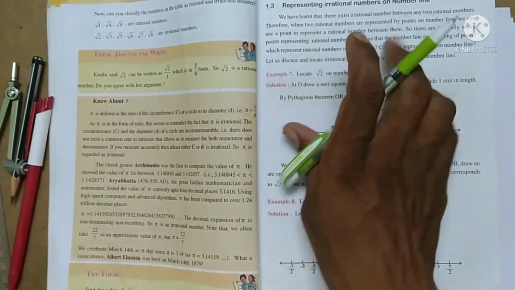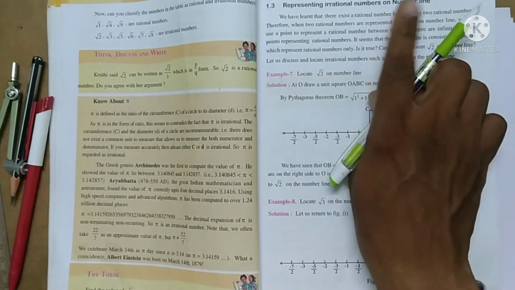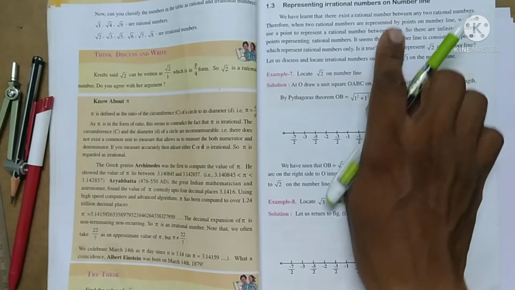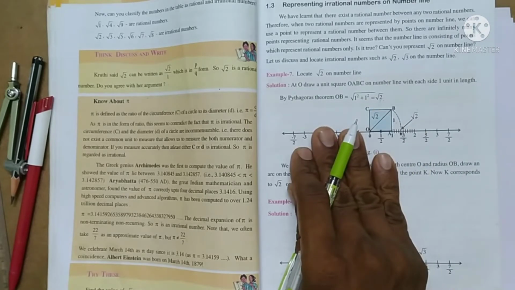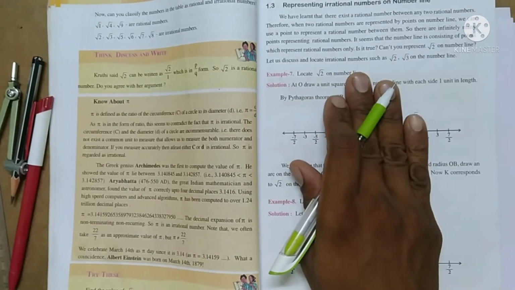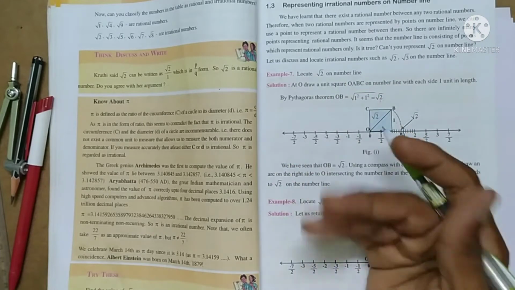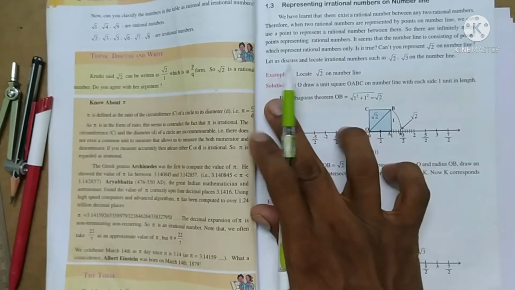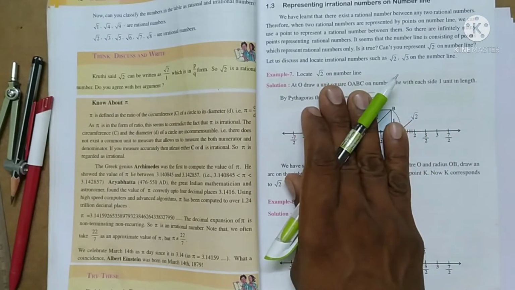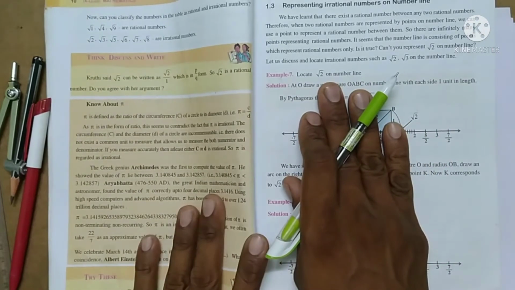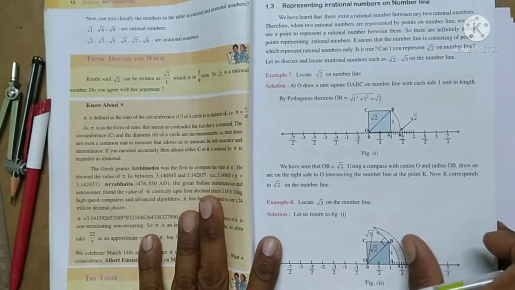First one, representing irrational numbers on the number line. We already know how to identify rationals on the number line. So this is representing irrational numbers on the number line. Example 7, this is our first question. Locate root 2 on the number line.